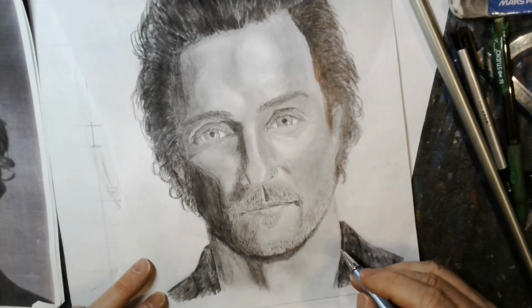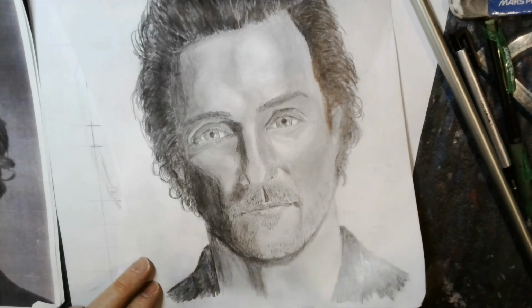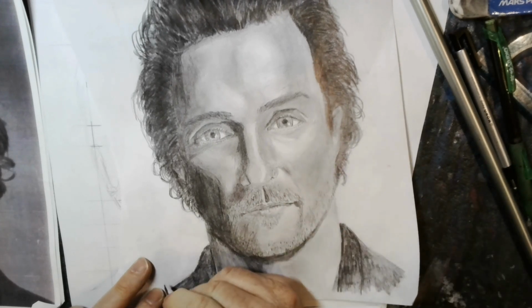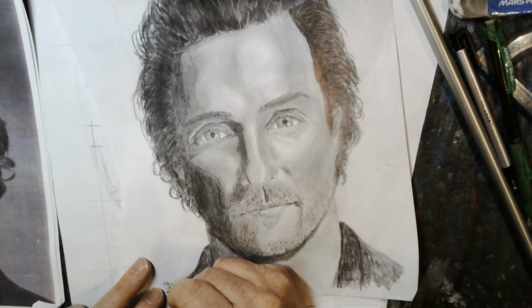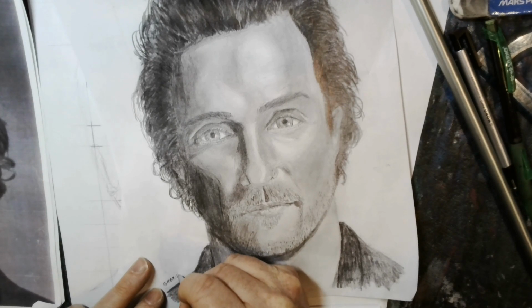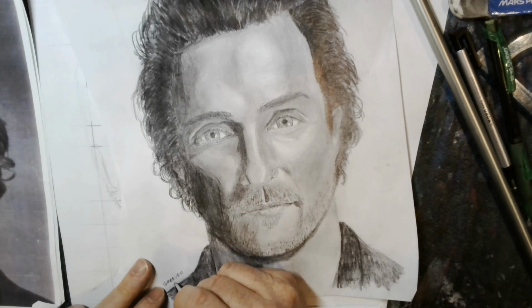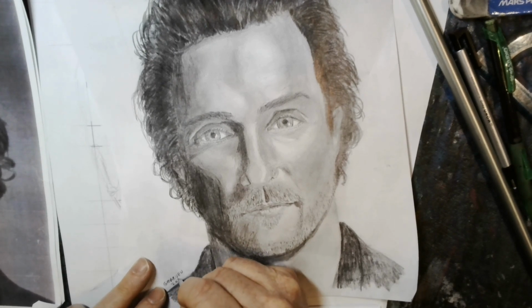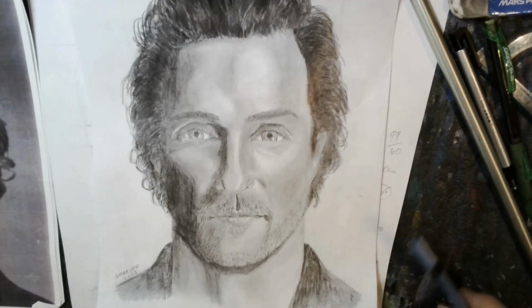So now you have to sign it somewhere. I think I might put the reference picture here when I post it, so I'm going to put my name over here. I like to put my first letter, my last name, and the date, just the year. Okay, and I guess we can get rid of this.